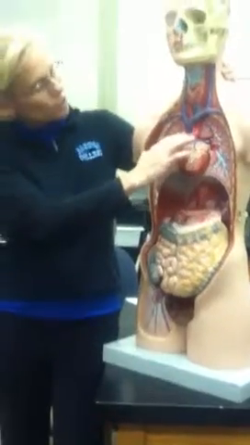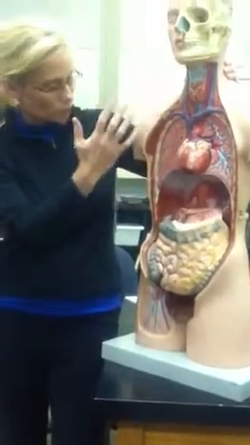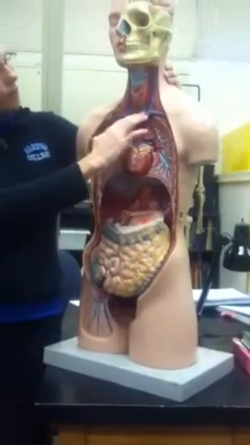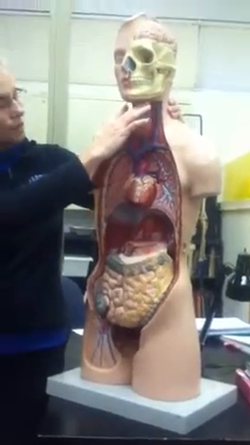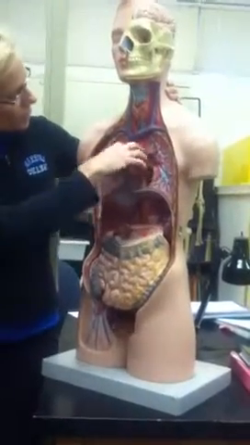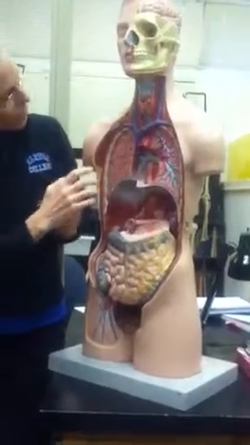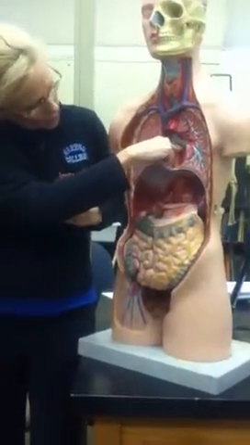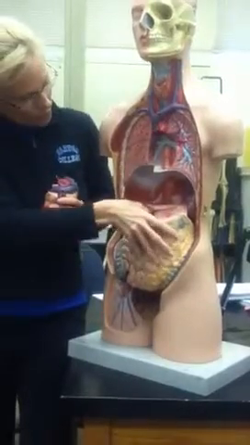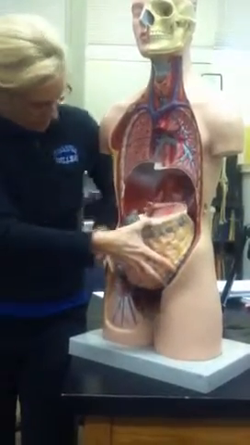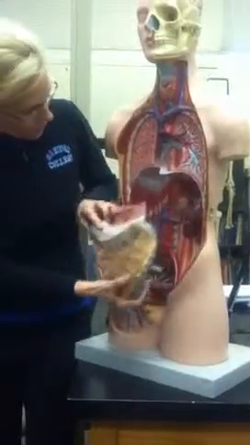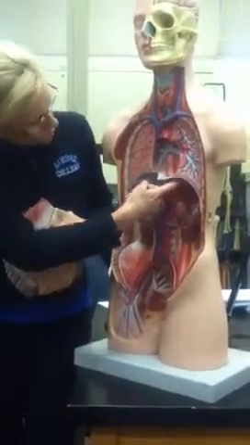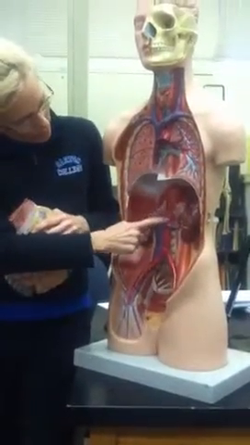What I want you to pay attention to is that this model, of course, is going to have some limitations. First of all, I want you to notice there are blood vessels that go up towards the head, and then there's our aorta, which you can't really appreciate the arch, but it is going to come down and come right through the diaphragm and come out here.